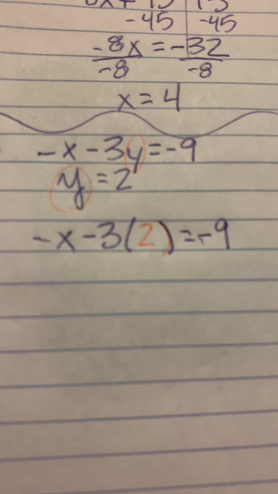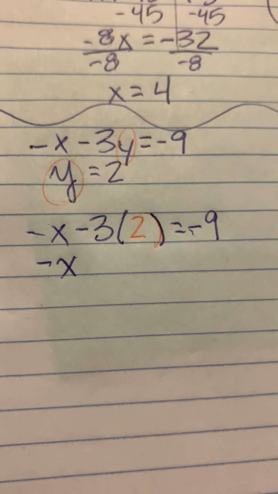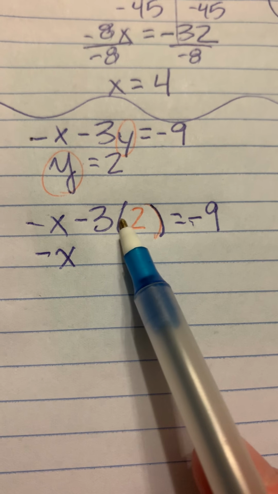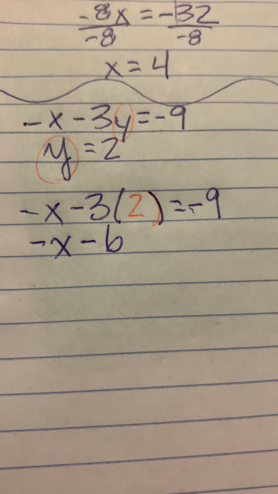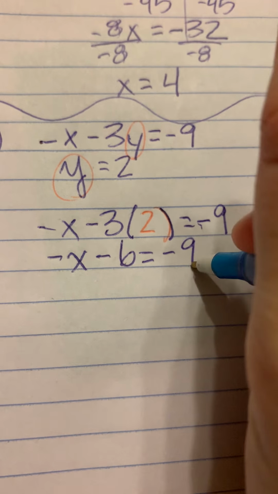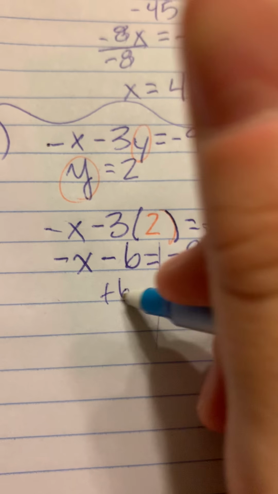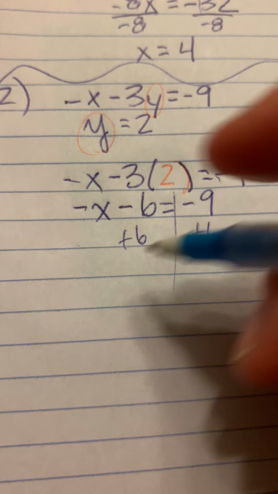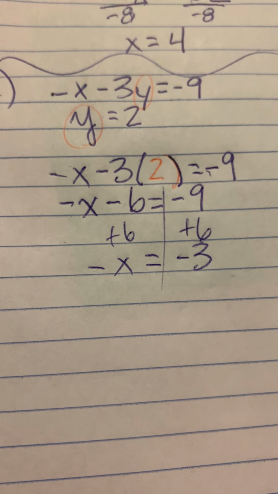And then I can go ahead and simplify that and solve it. Negative x is going to drop down. Negative 3 times 2 is going to make that minus 6 equals negative 9. And then plus 6, so negative x equals negative 3.